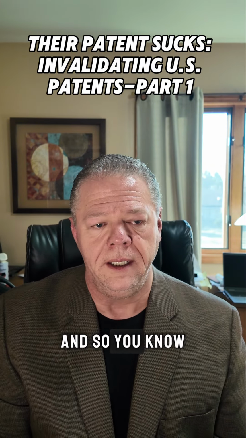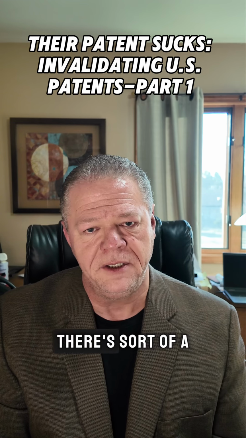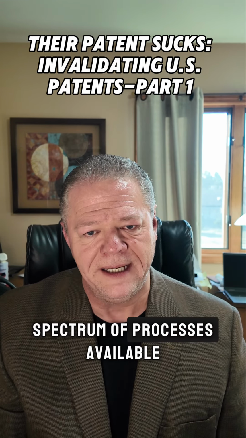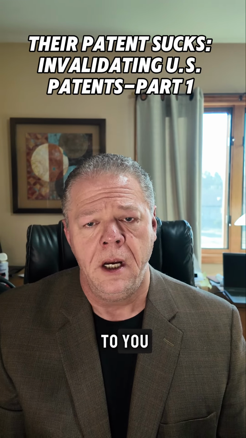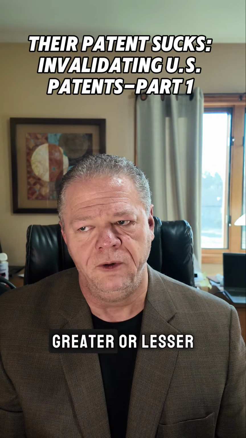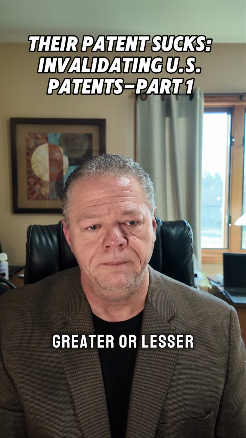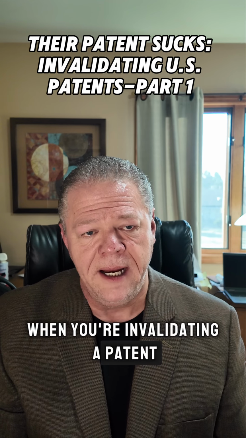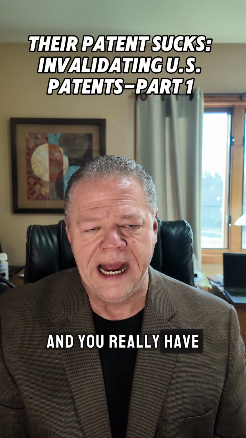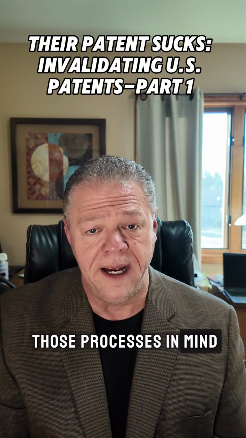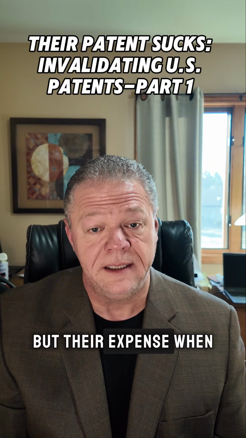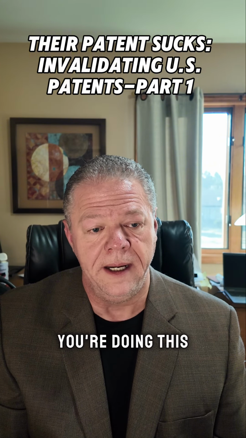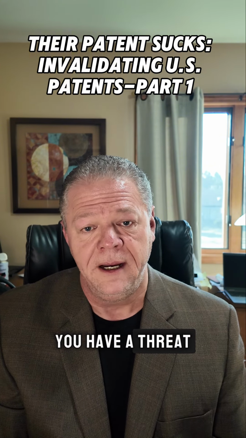And so, when it comes to invalidating patents, there's a spectrum of processes available to you, which provide you with greater or lesser cards to play, so to speak, when you're invalidating a patent. And you really have to keep not only those processes in mind, but their expense when you have a threat from a patent.